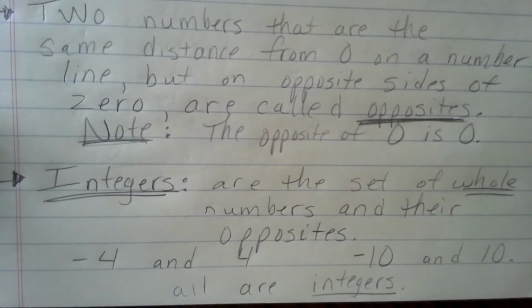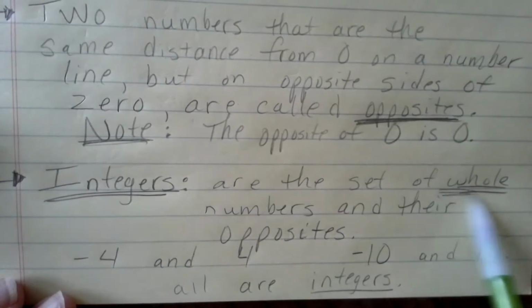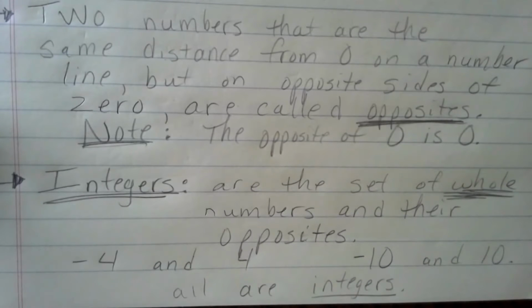So, for example, -0.1 and 0.1 are not integers. They are opposites, but they're not integers. So integers are the whole numbers and their opposites.